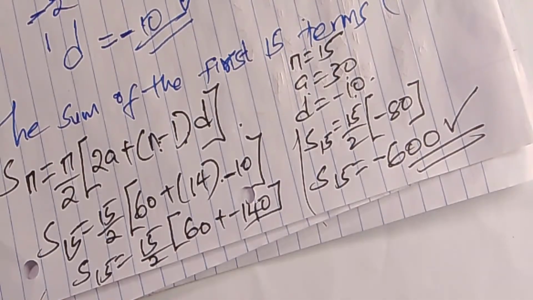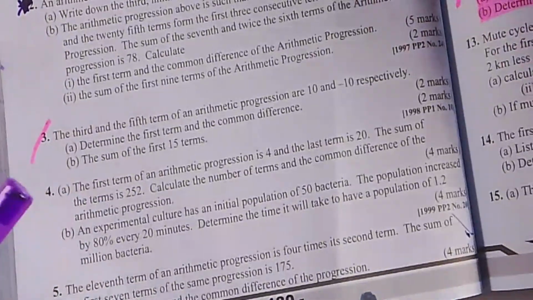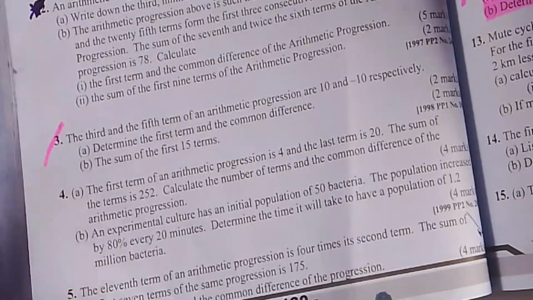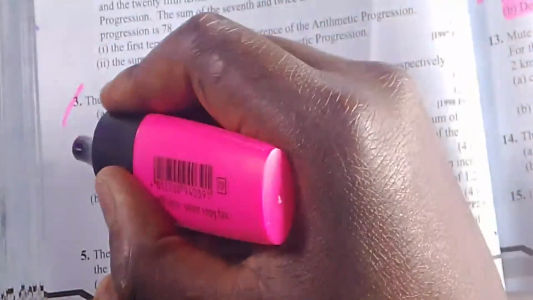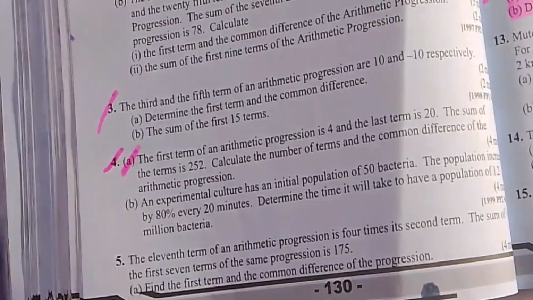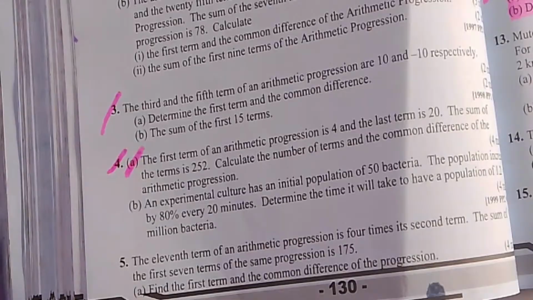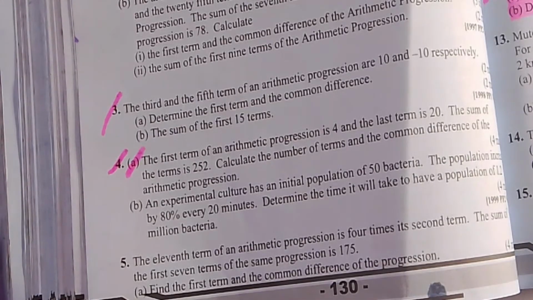Let's go to the next question. This question, number 4, is fine. In question number 4, you see part A is an AP and part B is a GP. So we will do 4A. I have experience doing these questions, I have been doing them repeatedly for a very long period, for many years. Write 4A. If you have understood, write it there and say you have understood.